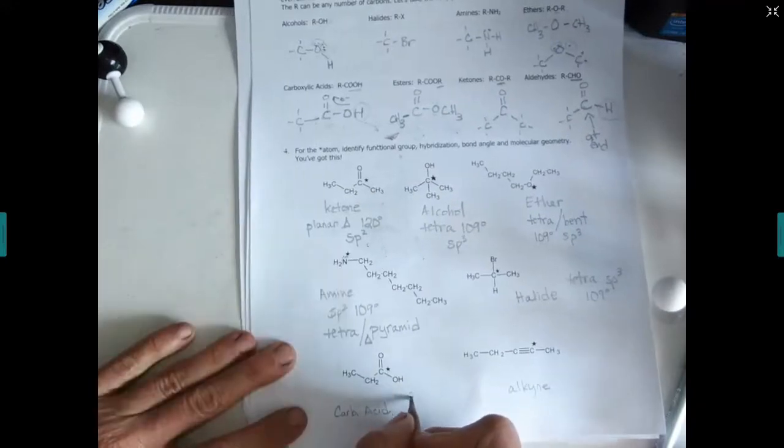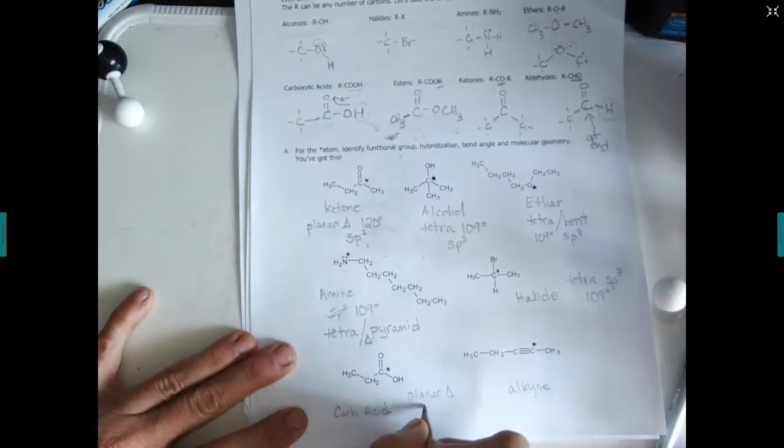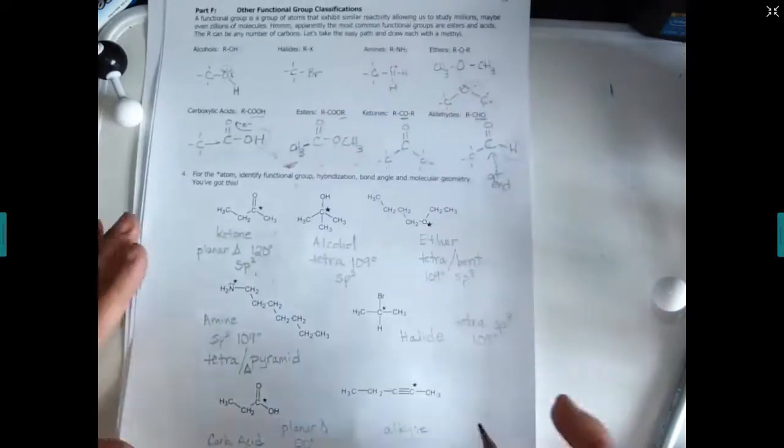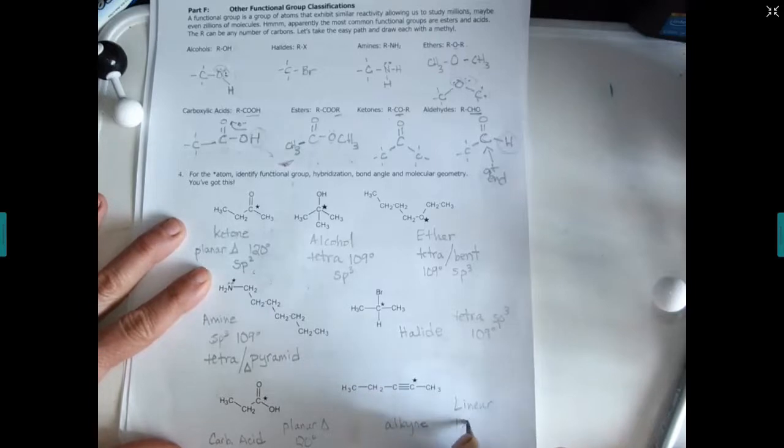Planar triangle. There are 3 things around that starred carbon. 120 degrees, SP2. 1, 2, 3. All right. Let's see what happens on the last one. So that is shown exactly how it is. It is straight across. That is linear, as we all say in unison, 180 degrees.